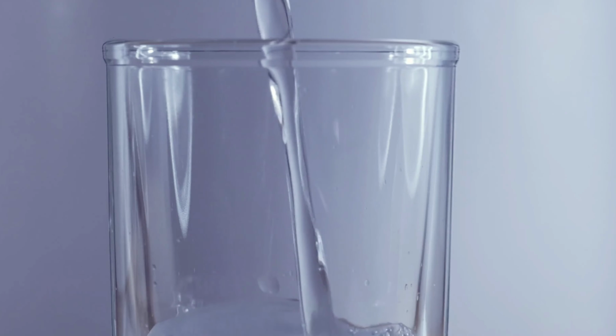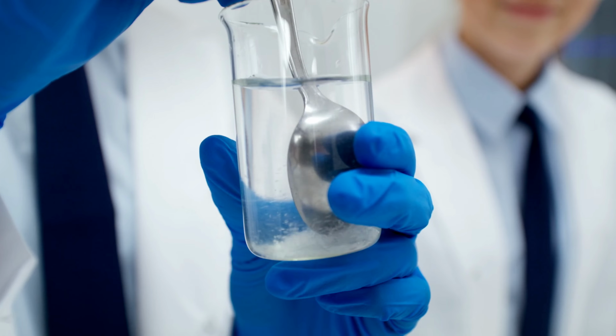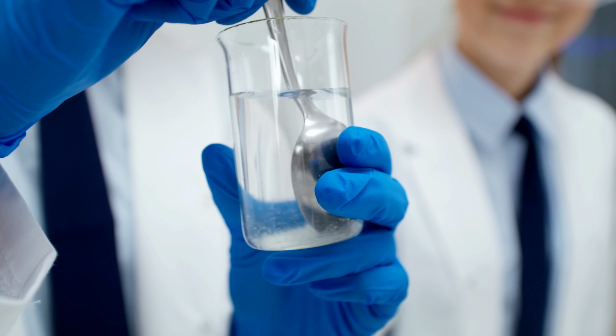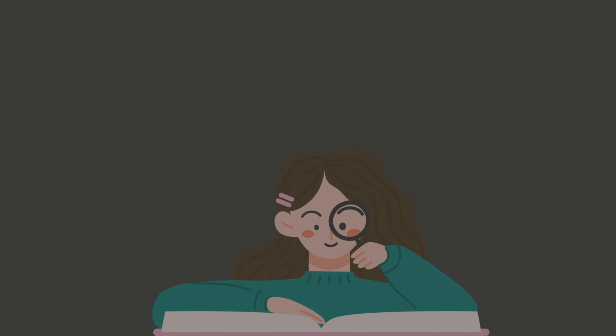Now sugar and water. That's different. The sugar dissolves, but it's still sugar. The water is still water. They're just together now, but not chemically bonded together. That's also a mixture. Now here's where it gets extra interesting.